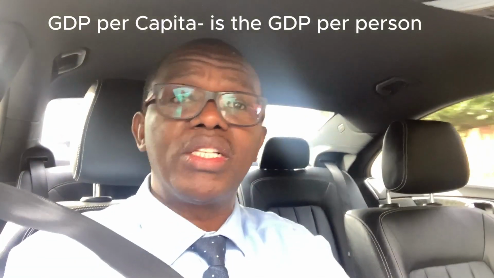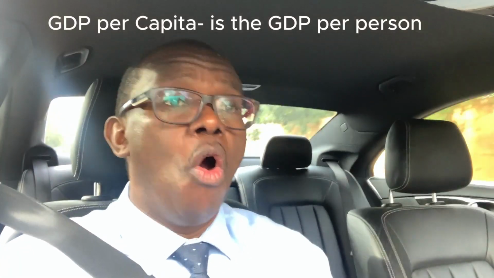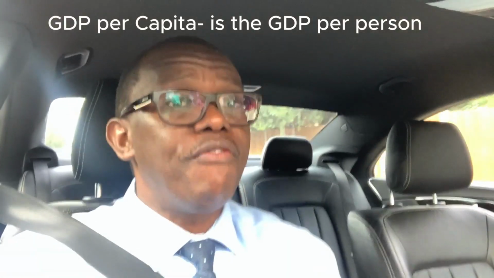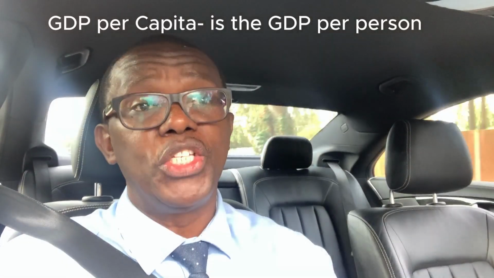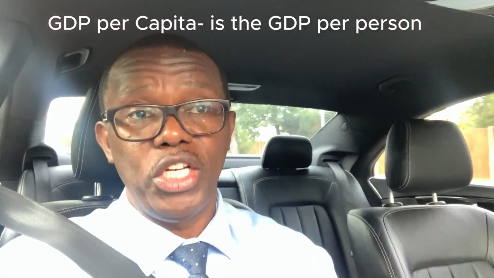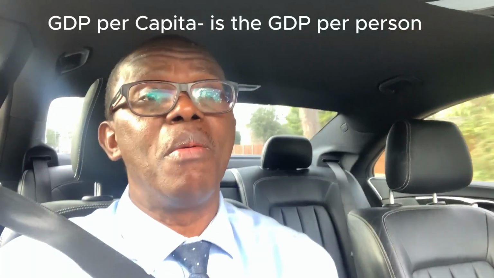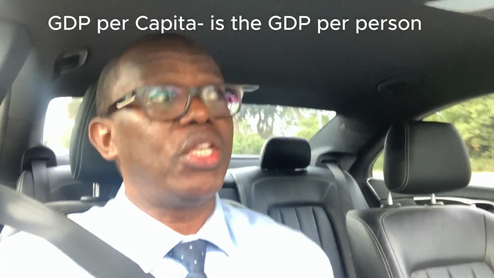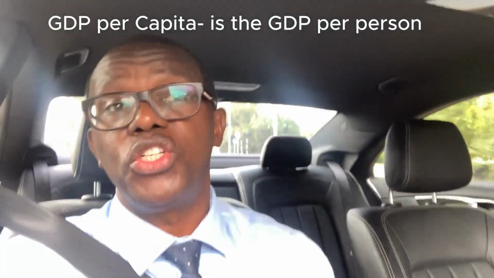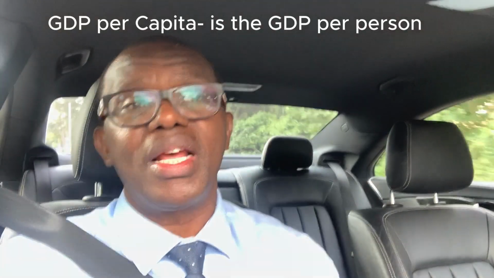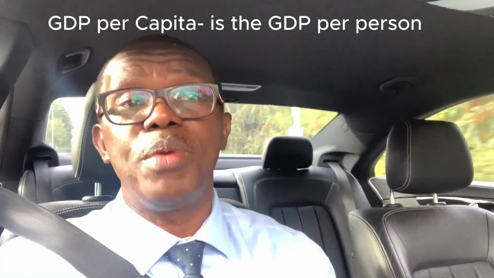And that is obviously going to give us an idea of how much everybody in that country would get if we divided the GDP by the population. So how much would everyone be earning in that particular country? And again, that will give us a kind of indication as to the standard of living or quality of life of people in that country.